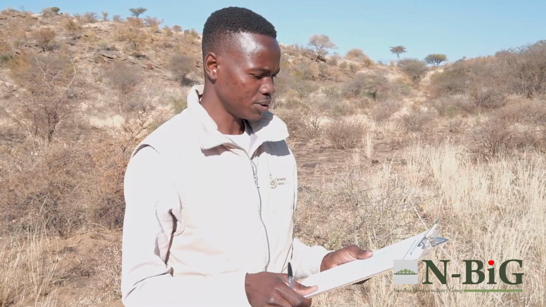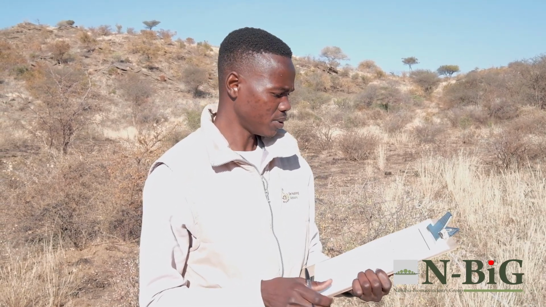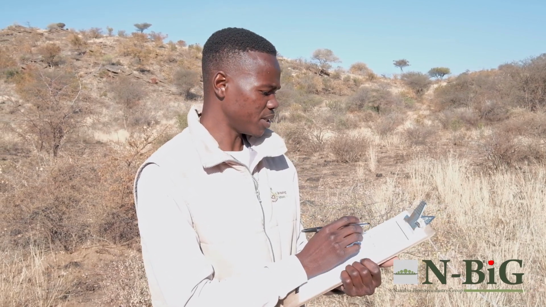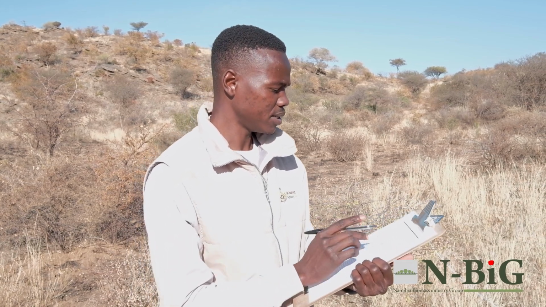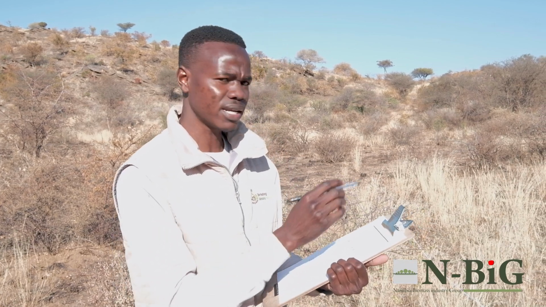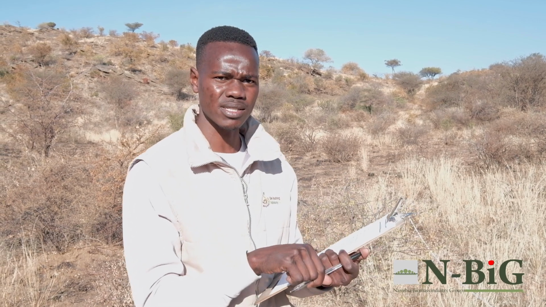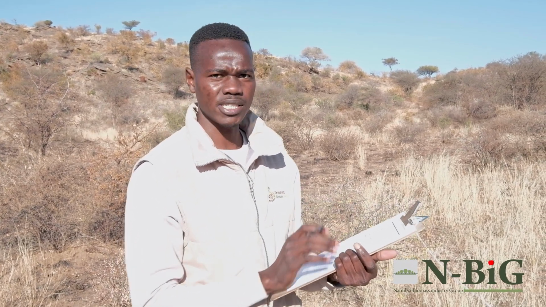Usually before you set up your transect, you want to take the coordinates of the site, depending on the number of sites you have. So this is our site number 1, and we have laid our transect, but before we carry out the measurements, we have to take the coordinates of this particular site and record them on the sheet.